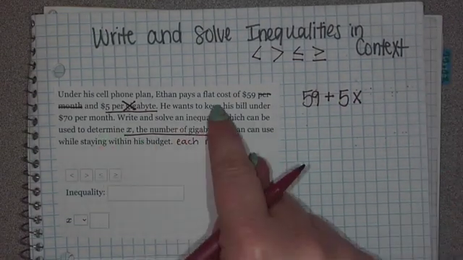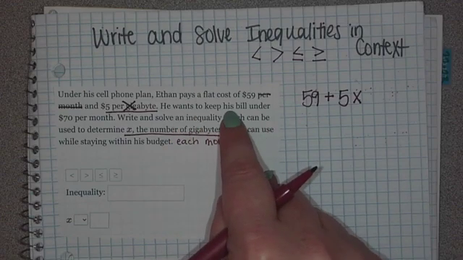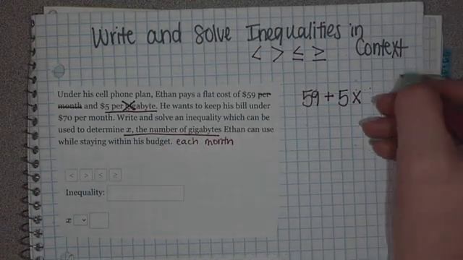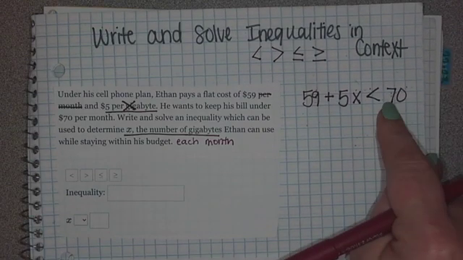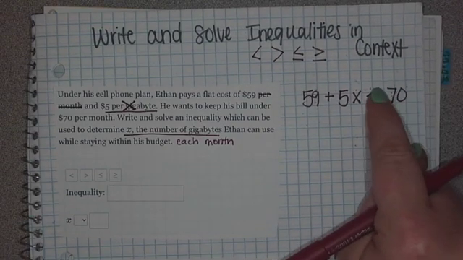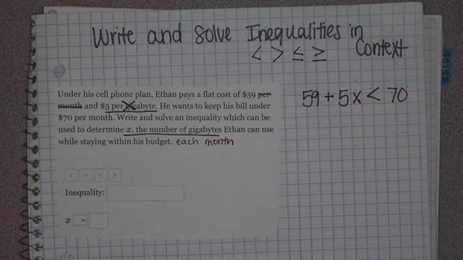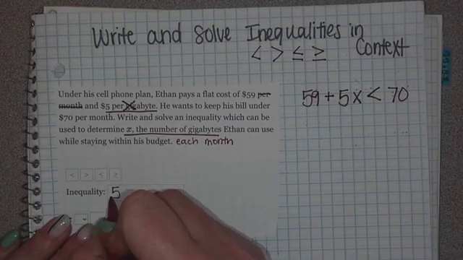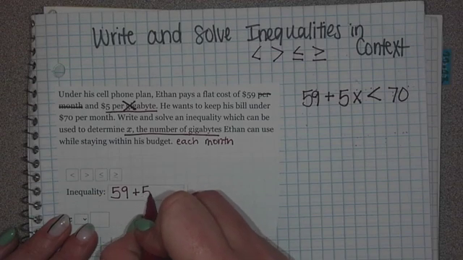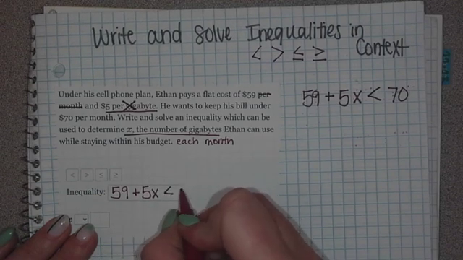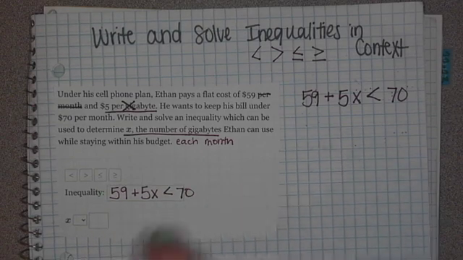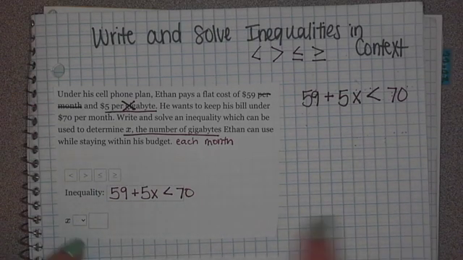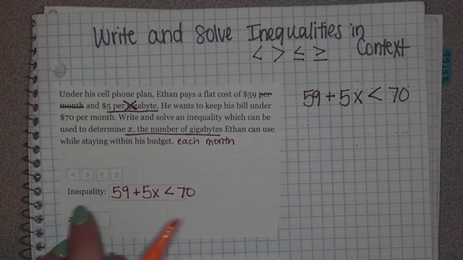And then it says he wants to keep his bill under 70. So we have to say less than 70. 70 is the most that he wants to pay. So we have to keep it under $70. So that's how you would write your inequality. So you would say 59 plus 5X has to be less than $70 each month. So that's each month when we're talking about this.